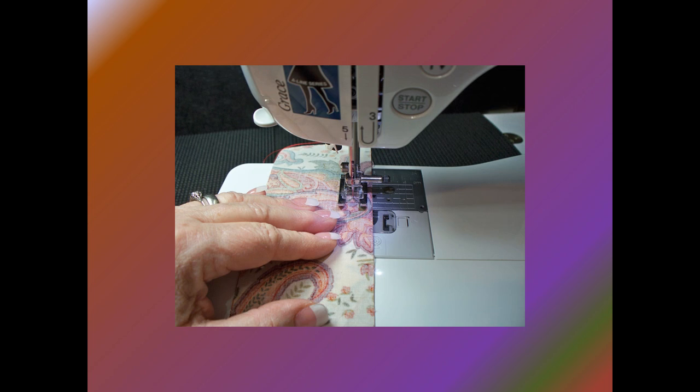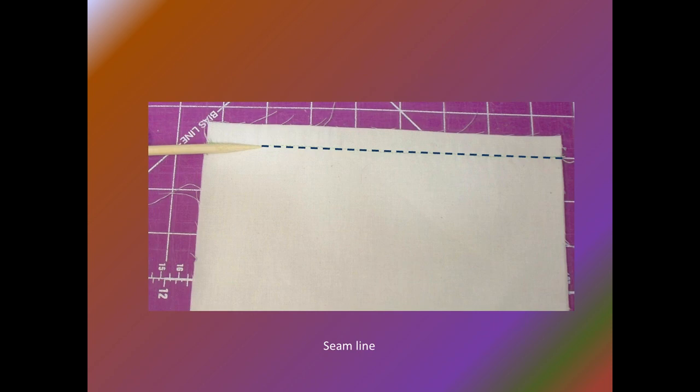of the sewing machine to create an even seam allowance the entire length of the sewn seam. The seam allowance should be even along the entire length of the sewn seam, whether it is straight or curved.